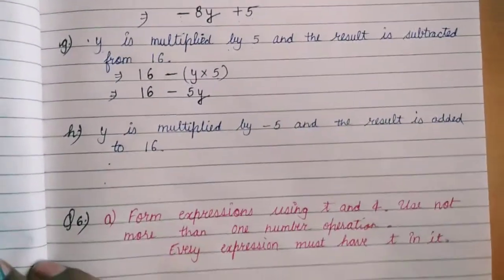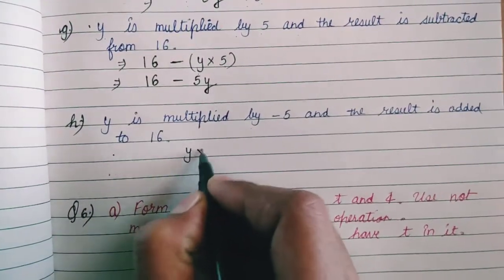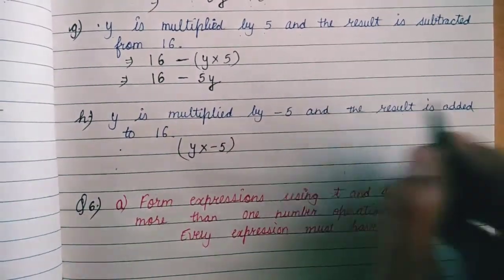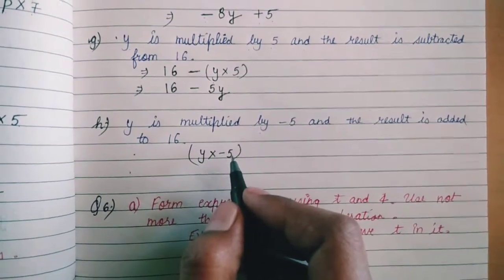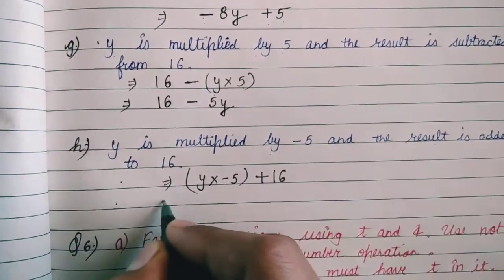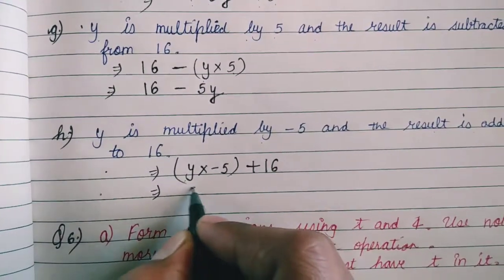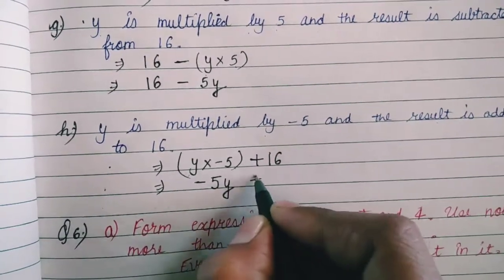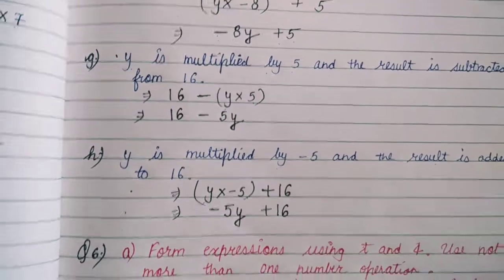Then H is y is multiplied by minus 5 and the result is added to 16. It means in this result what we will add? 16. Then again the same condition is here. Y, variable and coefficient are multiplying each other, that's why symbol will come first, then coefficient, then variable, and 16 as it is. So here we completed question number 5.